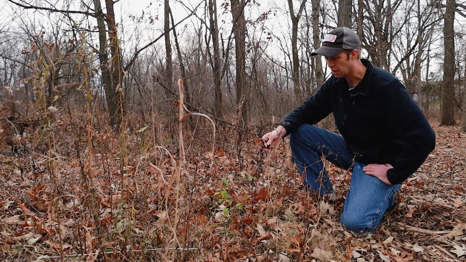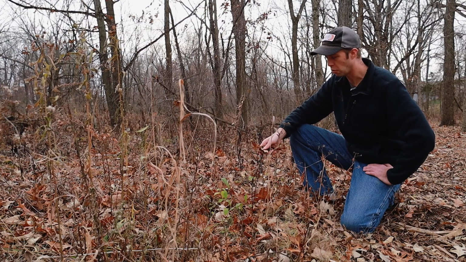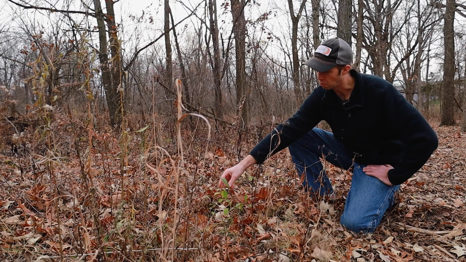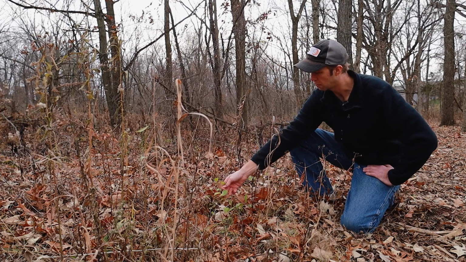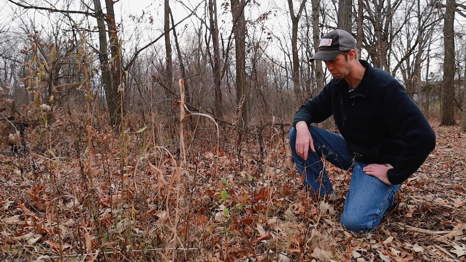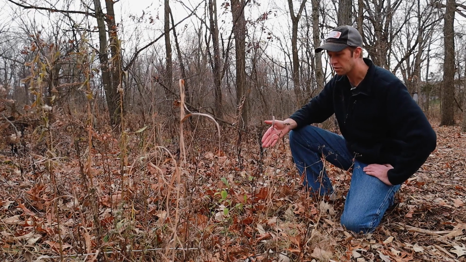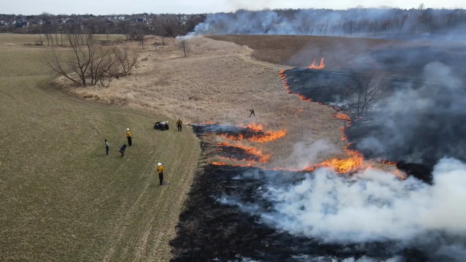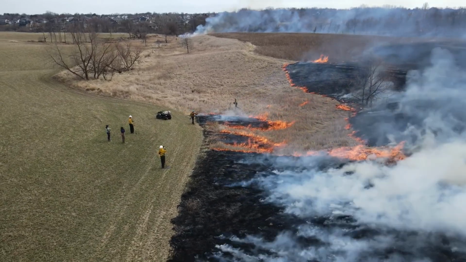And what that means is that this will be here through the winter and into the spring, and we can run fire through here to help suppress the return of these saplings and seedlings that are going to be problematic. And because they're green and the native understory is not, we don't harm the native understory when we run fire through here.